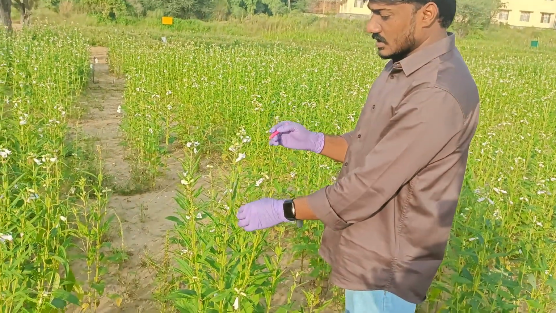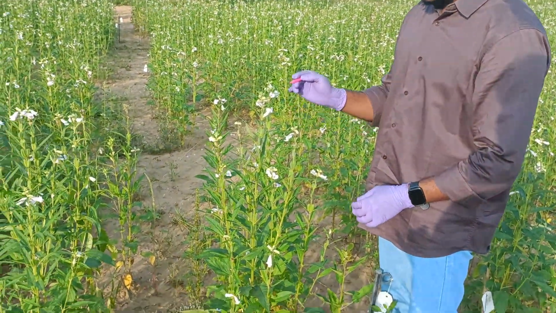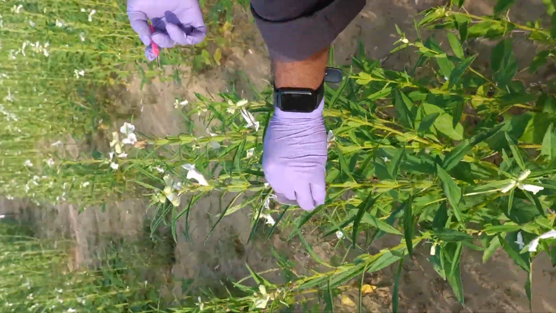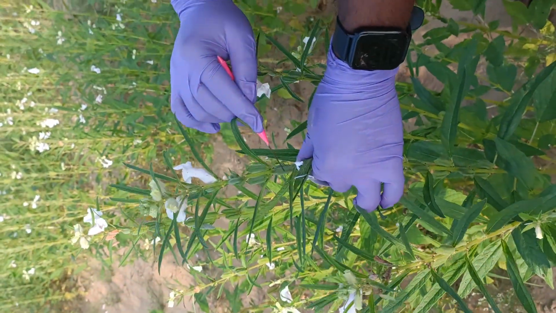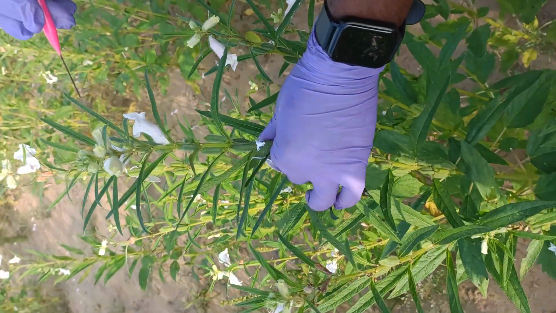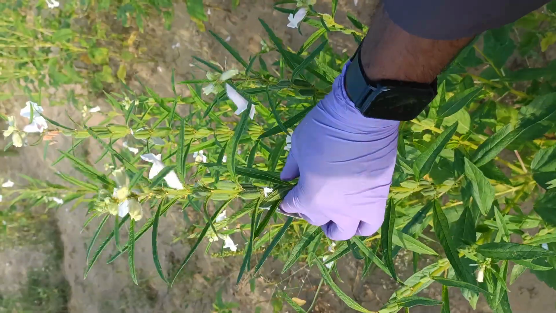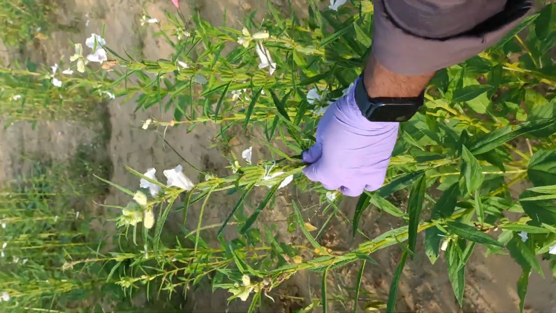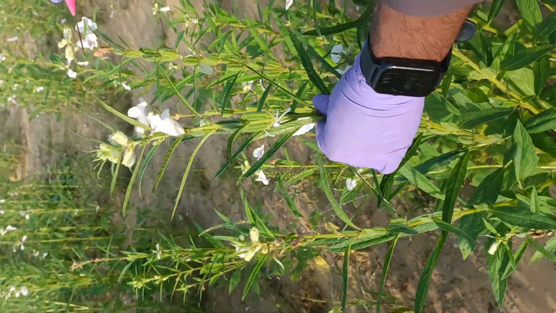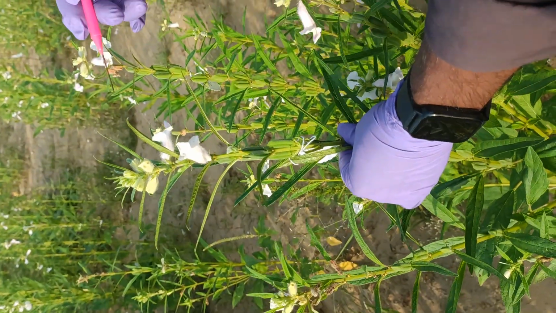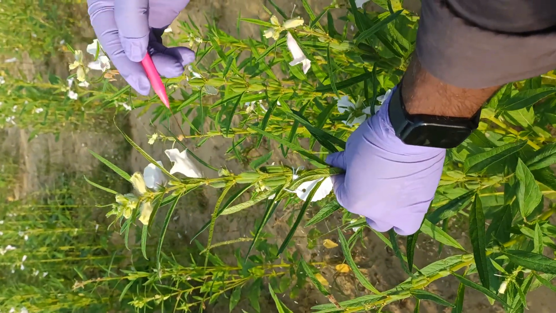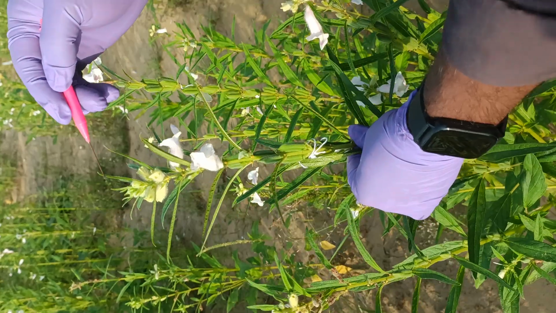So this is a sesame plant, and this is a sesame flower, and this is a pod, and still young flowers are emerging. By seeing this plant, we can observe that the older flowers are at the bottom and the young flowers at the top.